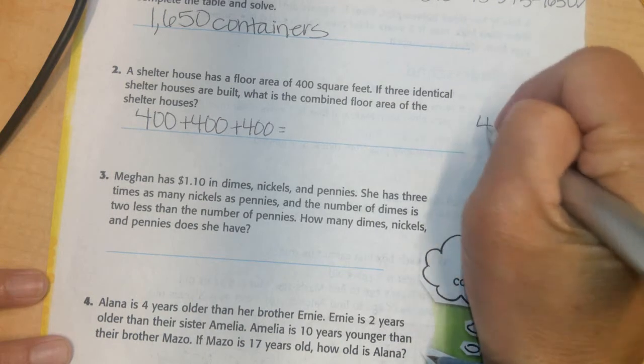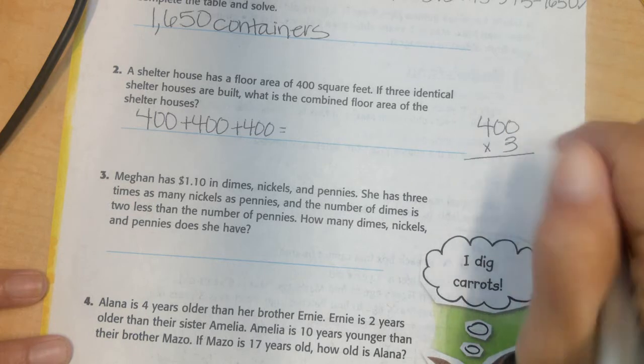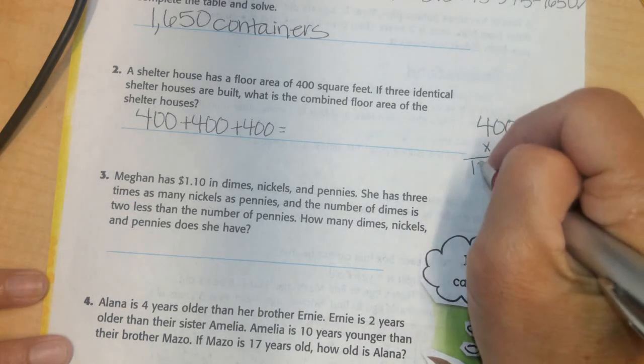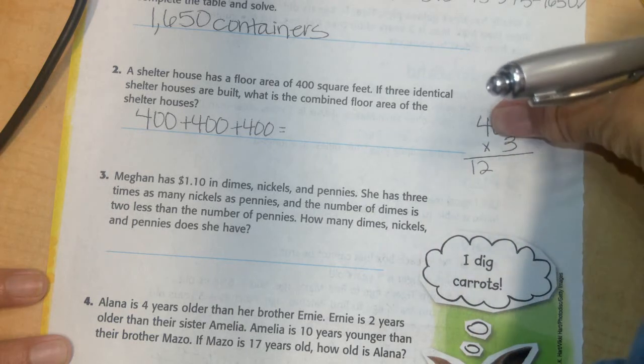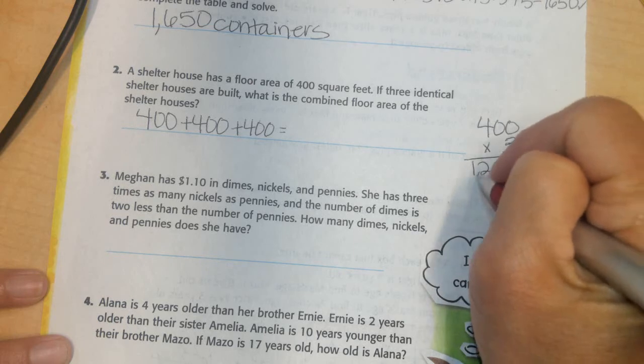Right? I could do 400 times 3. I don't even need to do it this way. As long as you know 4 times 3 is 12. And then I put my zeros back, right? 4 times 3 is 12. And then I have 2 zeros. I will put them back.